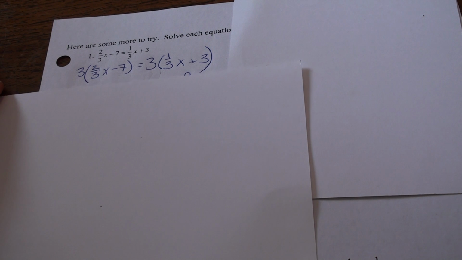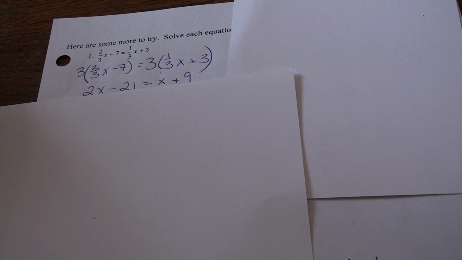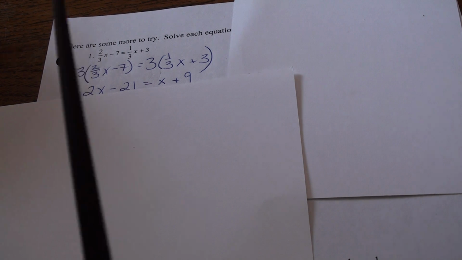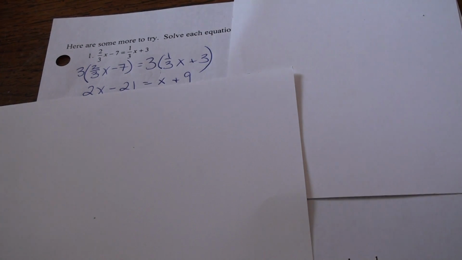3 times 2/3 x gives me a 2x. 3 times 7 gives me negative 21. 3 times 1/3 x gives me x, and 3 times 3 is 9.